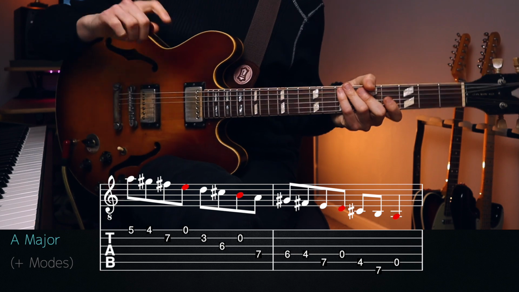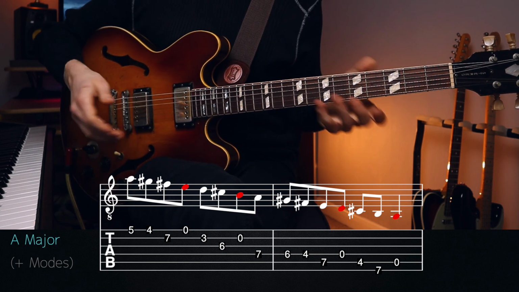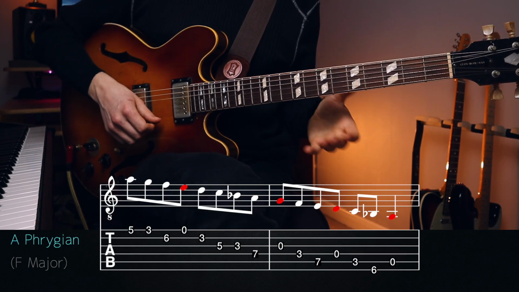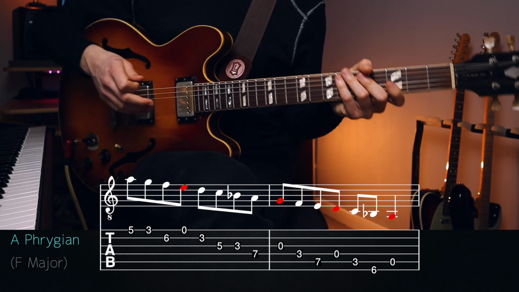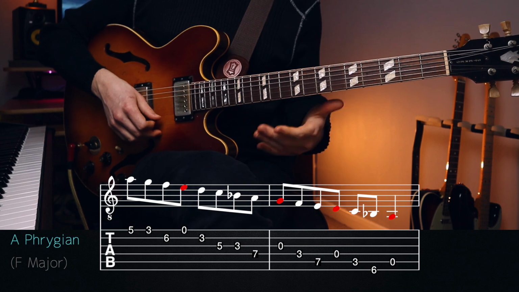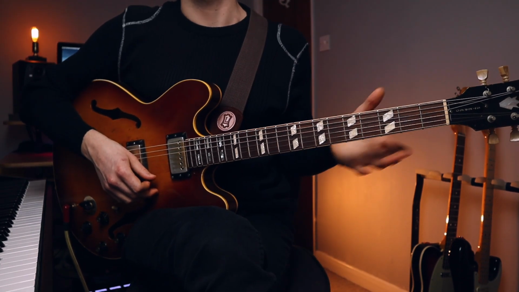And if we raise that D to D sharp, we get A Lydian. Finally, we can get an A Phrygian scale by using the F major shape. Also, if you raise the F to F sharp, we get an A Phrygian natural 13, which comes from G melodic minor.